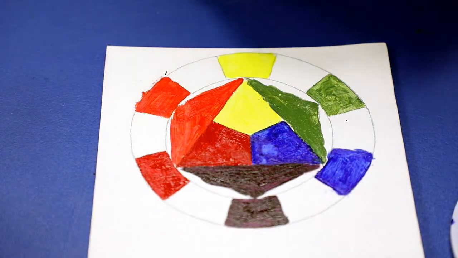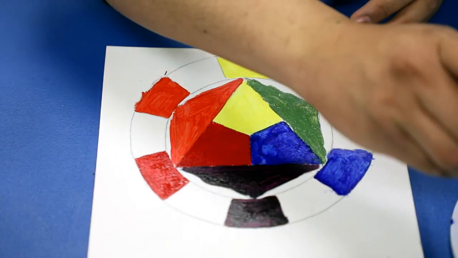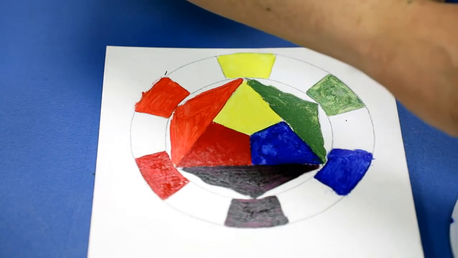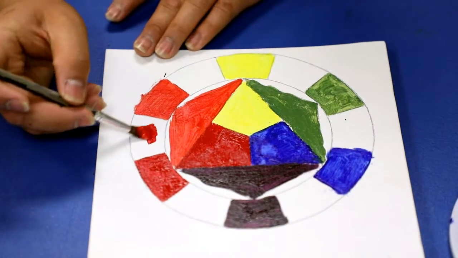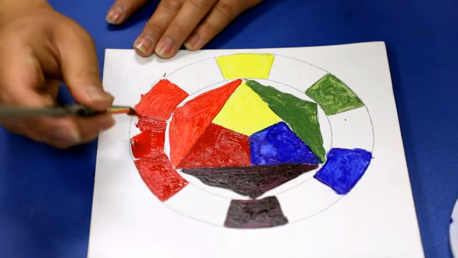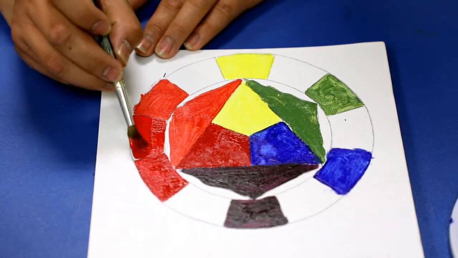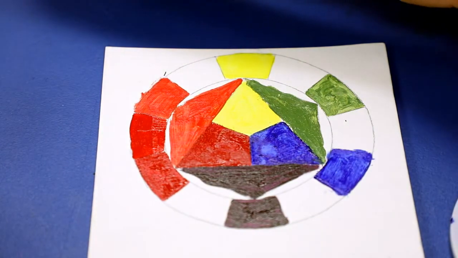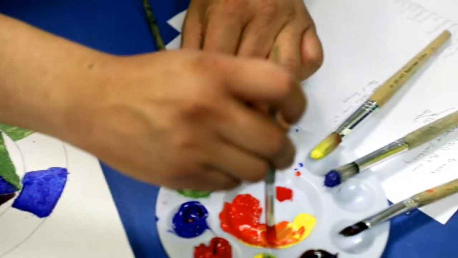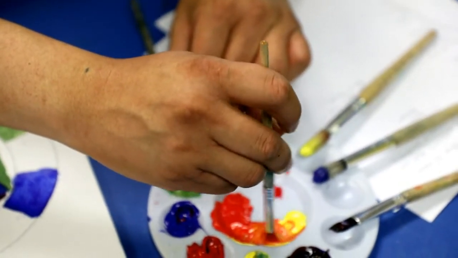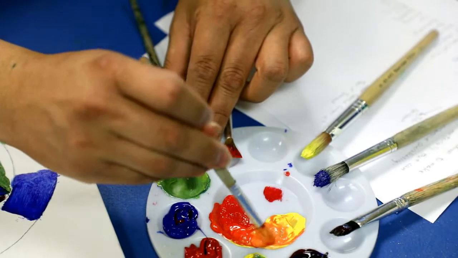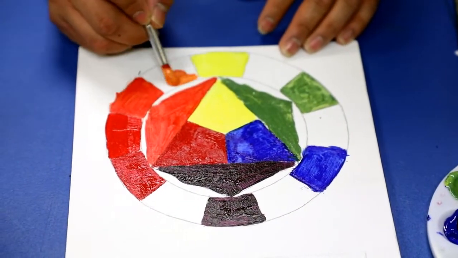So in order to do that, we're going to add a little bit more of the red to the orange that we have off to the side to create a nice red orange. And we're going to go ahead and fill in this area. And we're going to go ahead and do the same by adding a little bit more yellow to the orange to make a nice yellow orange. I'm going to go ahead and put that on our color wheel.